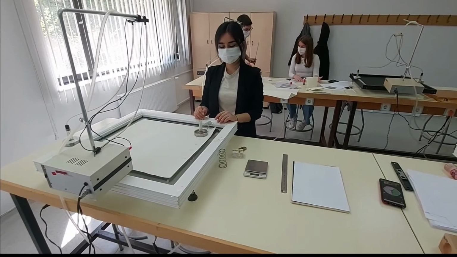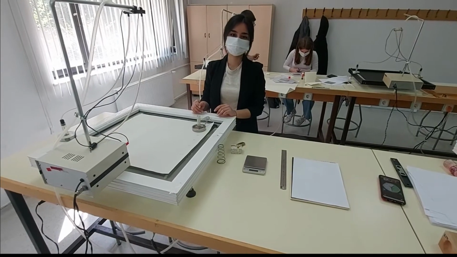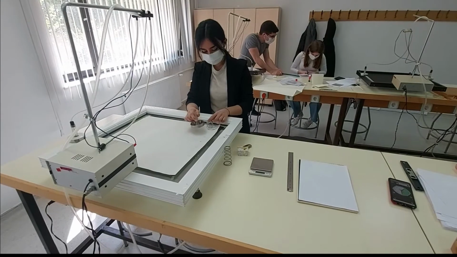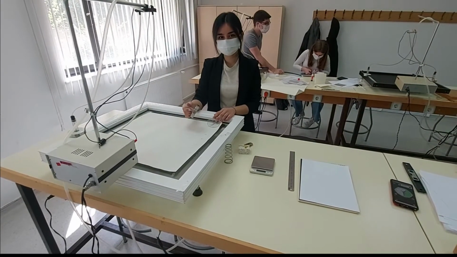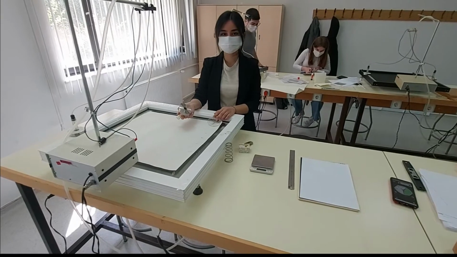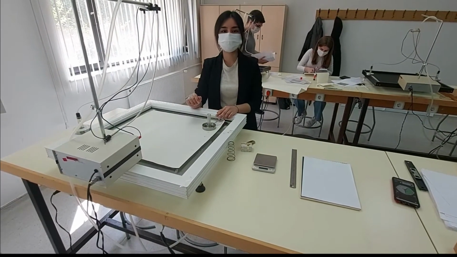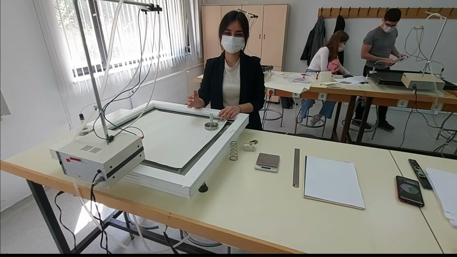In the second part of my experiment, I will calculate the coefficient of kinetic friction. So knowing the spring constant, I will compress the spring, so that when the object is released, the stored energy will be transferred to kinetic energy. And when the object stops, the kinetic energy will be dissipated by the kinetic friction.